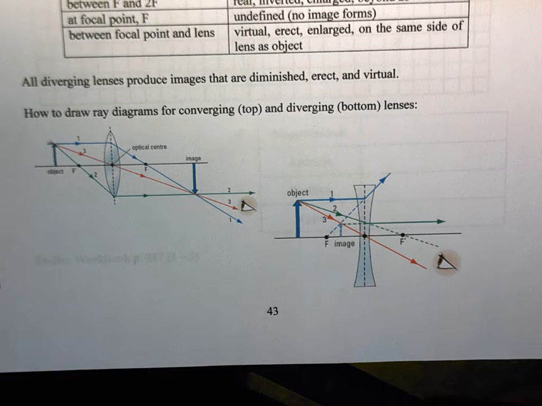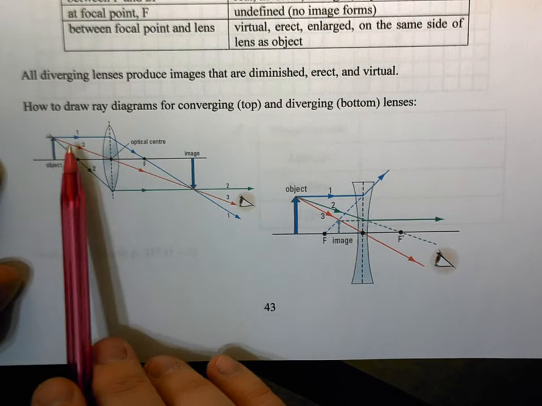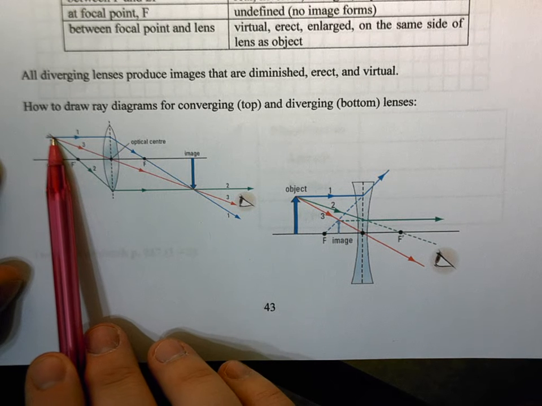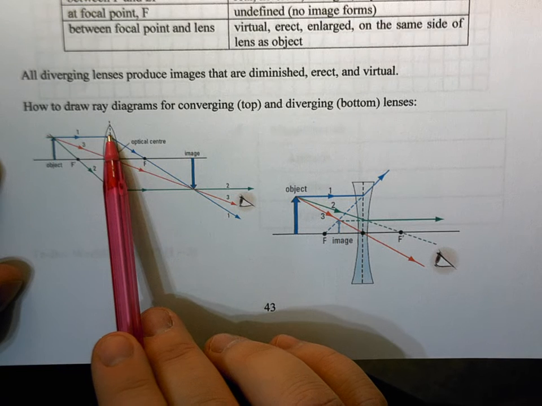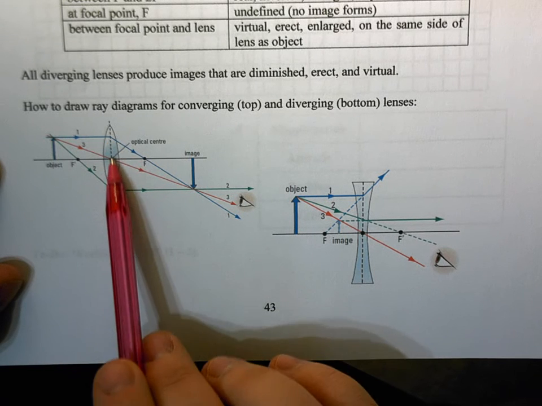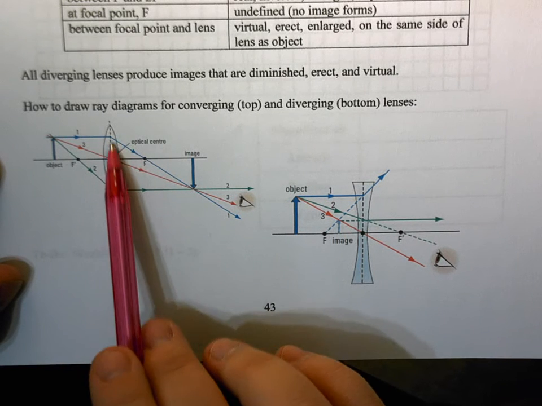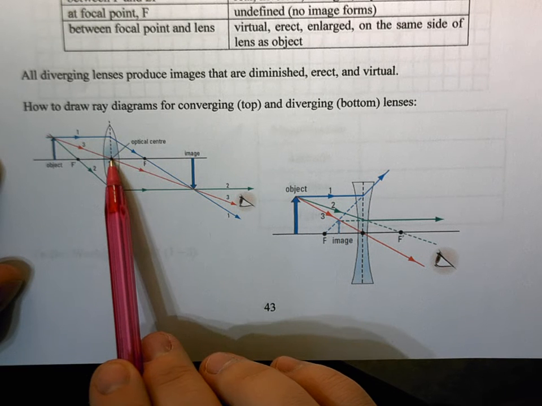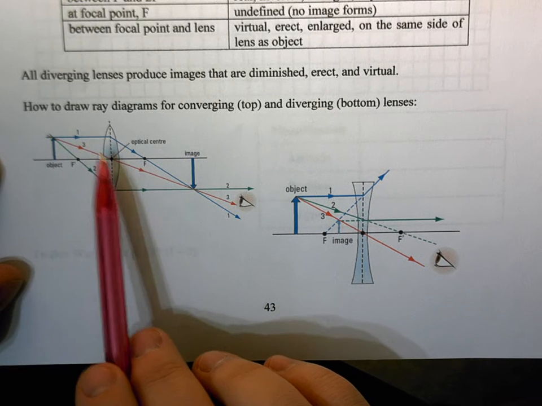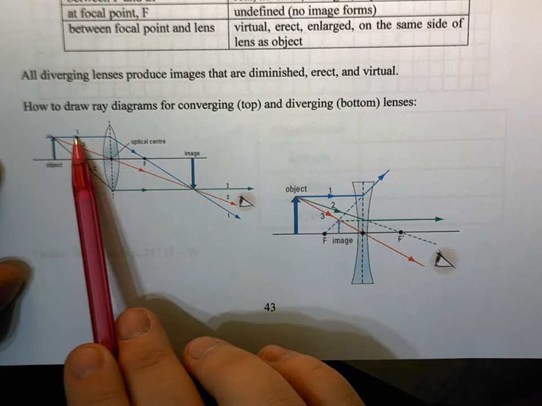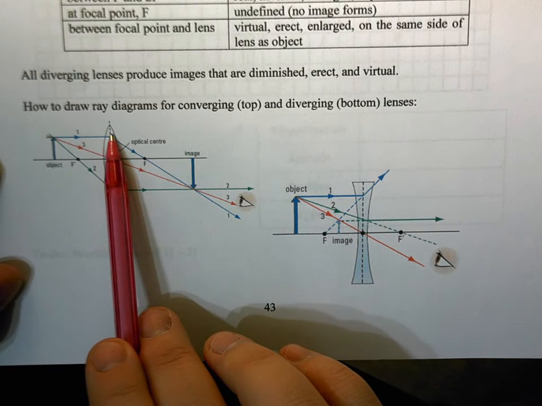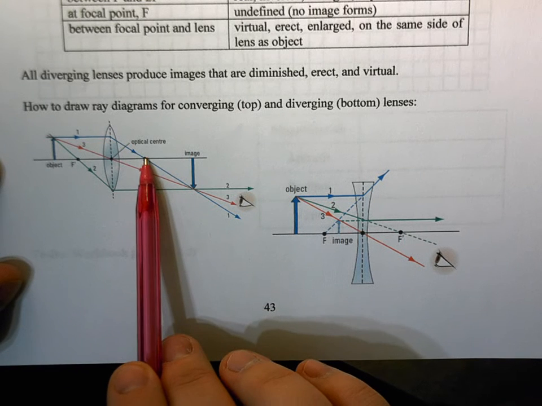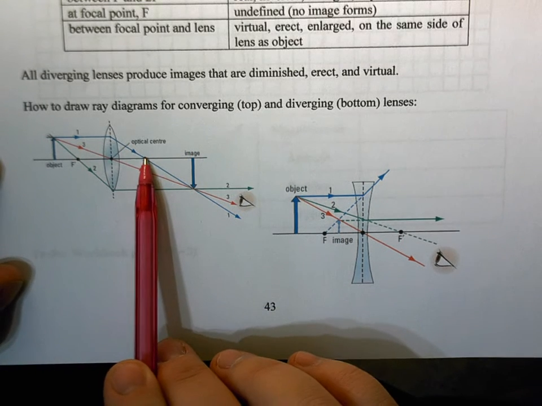So in terms of drawing the ray diagrams, for a converging lens, the first ray that we could draw, we would draw it parallel to the principal axis. We'd go towards the optical center of the lens, so you can kind of see this dashed line representing the center of the lens, and then the optical center is right in the middle, so I guess I shouldn't use the word optical center yet. But anyways, we're just going to draw the first ray towards the center of the lens where it's cut in half, and then we're going to refract that ray through the focal point on the other side of the lens.